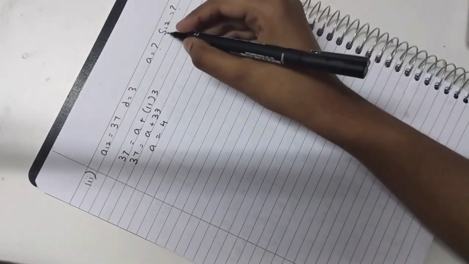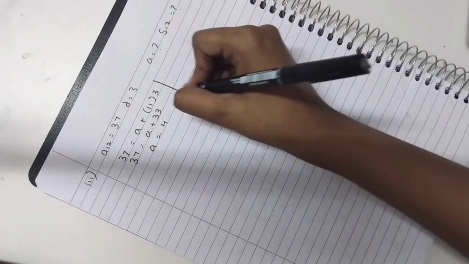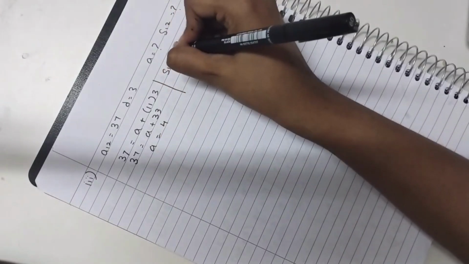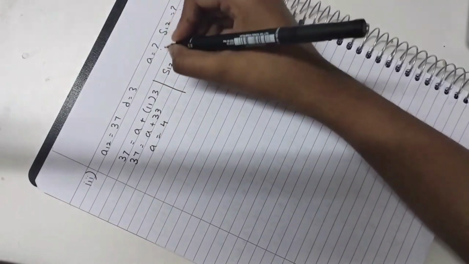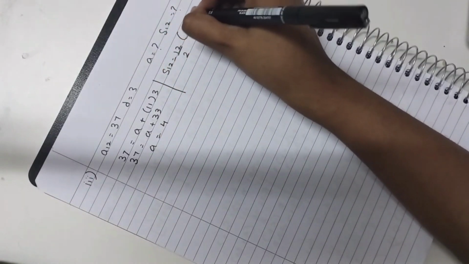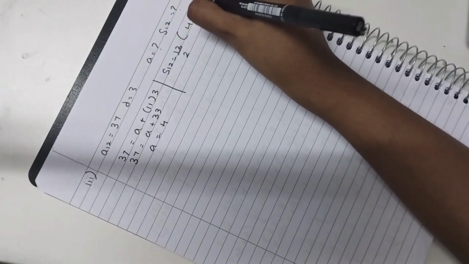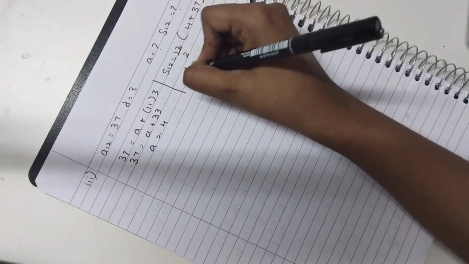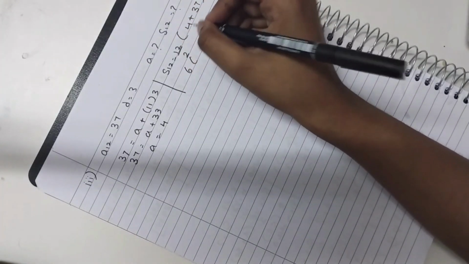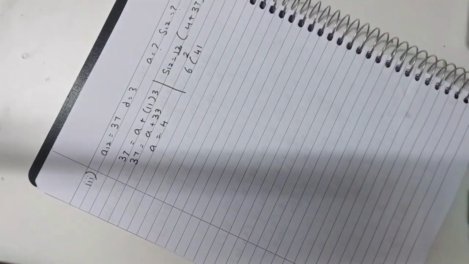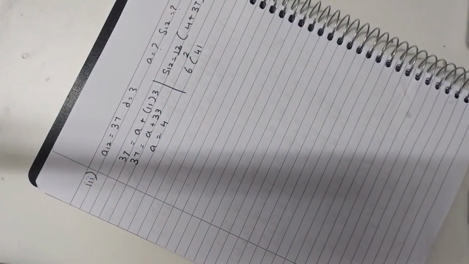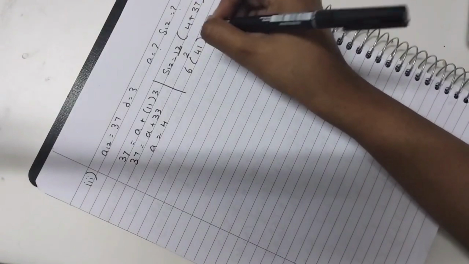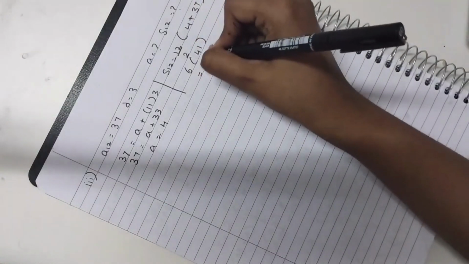Now they're asking us to find the value of S12. We know that S12 is equal to 12 divided by 2 times A, which is 4, plus A12, which is 37. So 12 divided by 2 is 6, and 37 plus 4 is equal to 41. So the value of S12 is equal to 41 times 6, which is equal to 246.